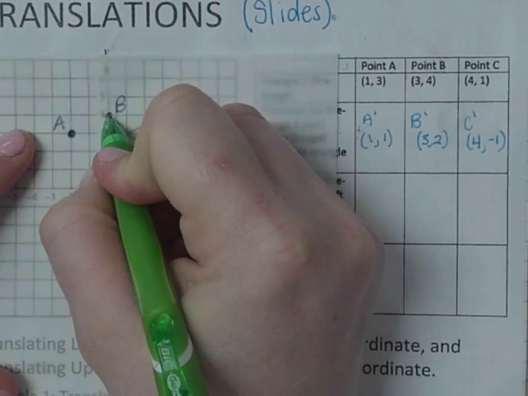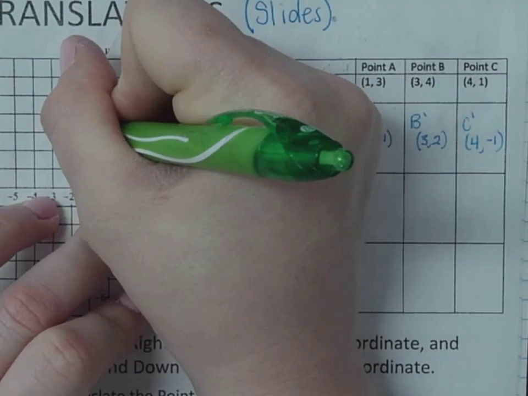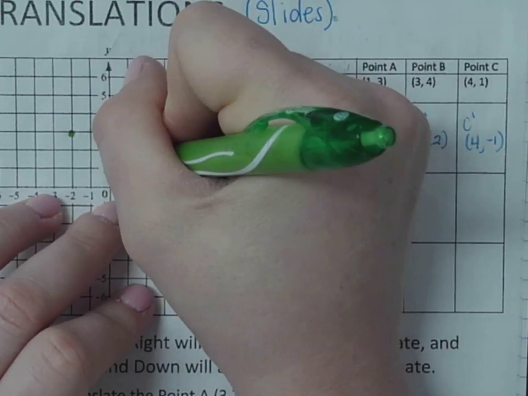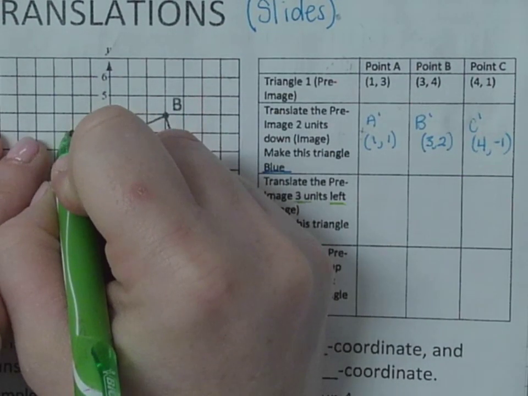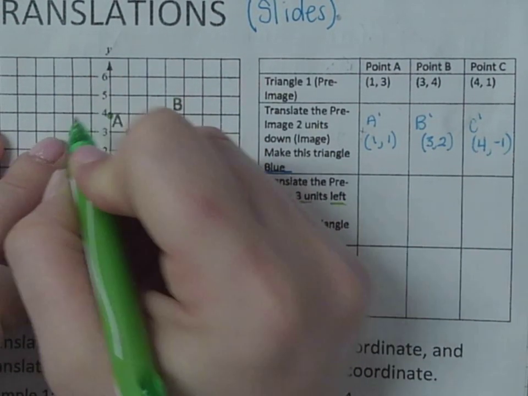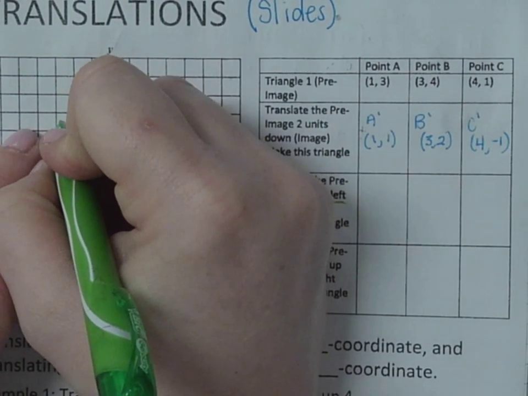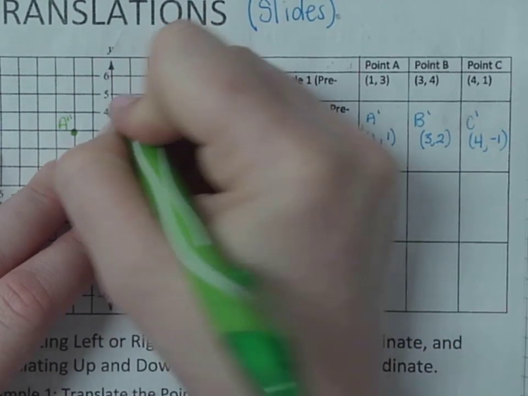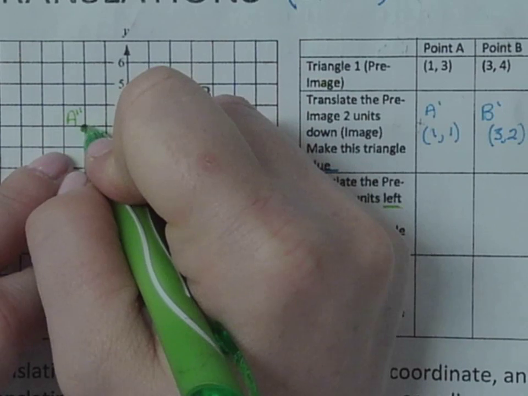And again, you really don't have to use the patty paper, but it's always good to use it if you need to. Okay, so now this moved 3 units left, so this is A. This was our A, this was A prime, so now we have to do A double prime, B double prime, so notice I'm just putting 2 of those apostrophes, and then this is C double prime. And then I'm going to connect.